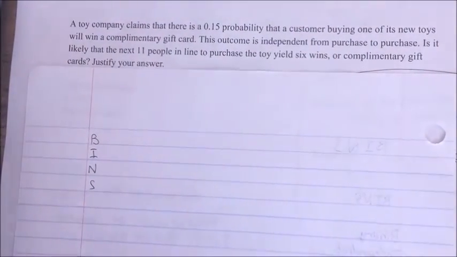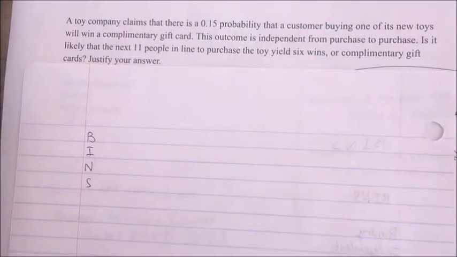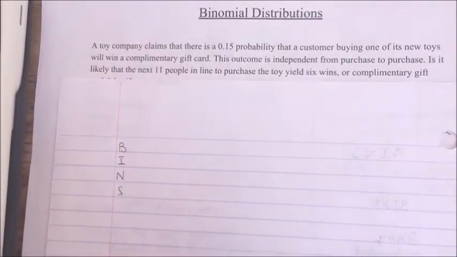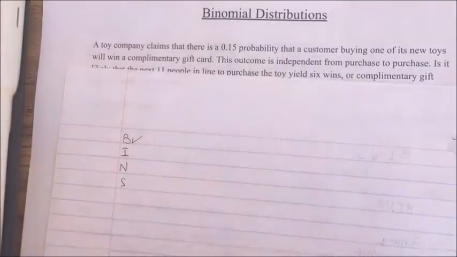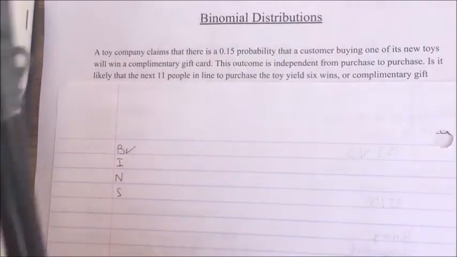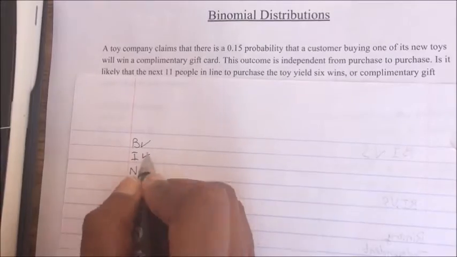So B stands for binary. Are the outcomes either success or failure? If you go back to the problem, that condition is met because it says a customer will either win a complimentary gift card or not. So the B condition is met. I stands for independent, and in the problem it says this outcome is independent from purchase to purchase, so that condition is met as well.